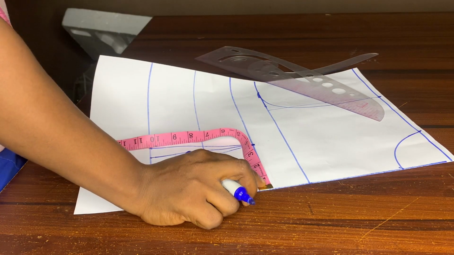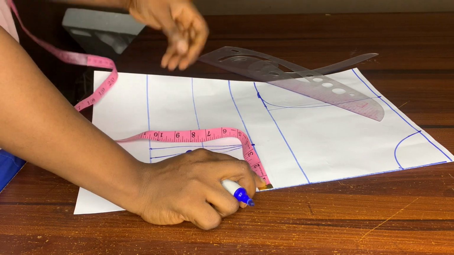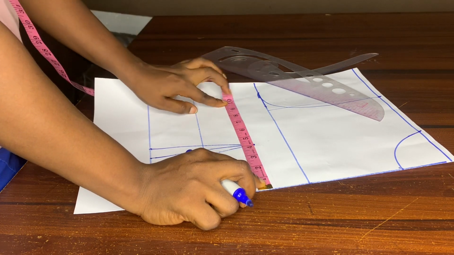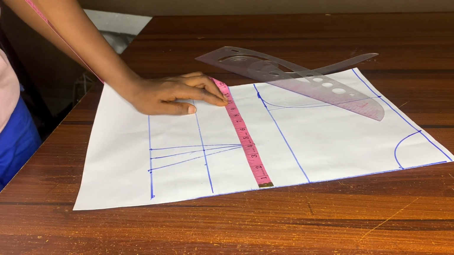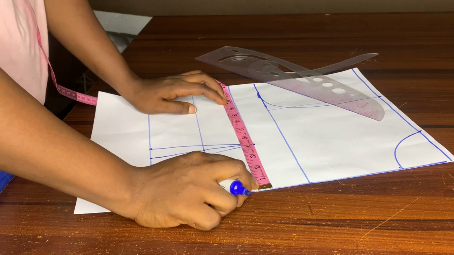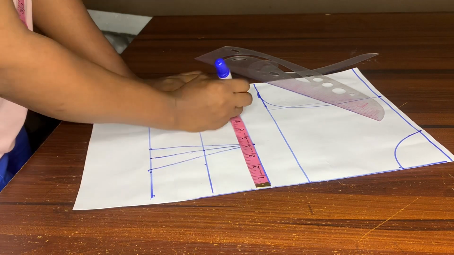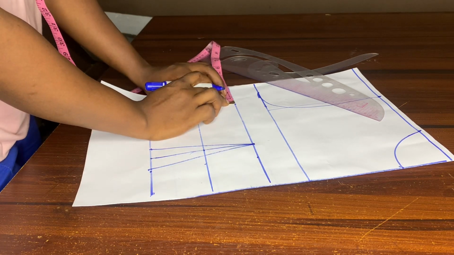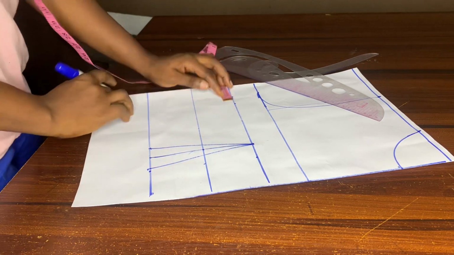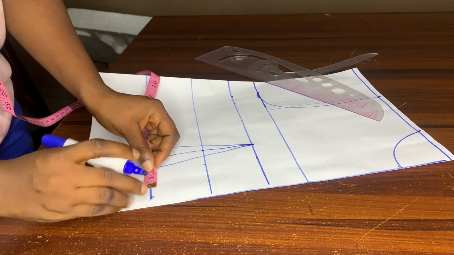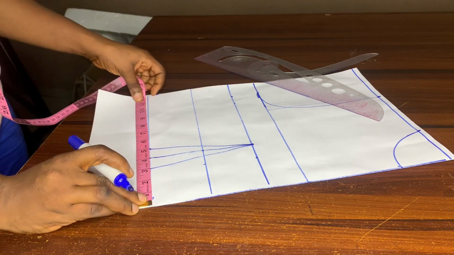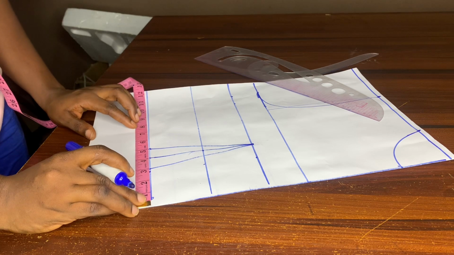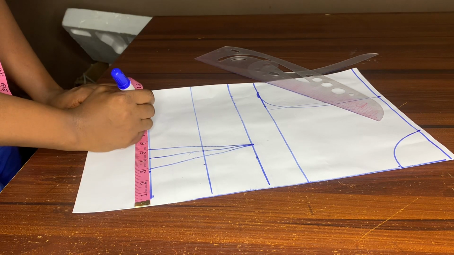My bust is the biggest part of it. First of all, I have to divide my bust into 4 inches. My bust is 38 inches. Divided by 4 inches will give me 9.5. Plus 1.5 inches sewing allowance. Then I will come down to my waist. My waist is 37 inches. When I divide it, it will give me 9.25.